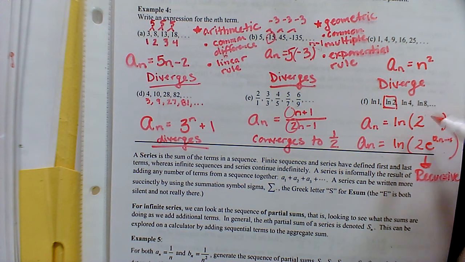Yeah? And minus 1 power. Good. If you plug in 1, you'll have 2 to the 0 power, which is 1. Plug in 2, 2 to the first, which would be 2. Plug in 3, 2 squared would be 4. Check it out. Alright, so you can write it both ways.